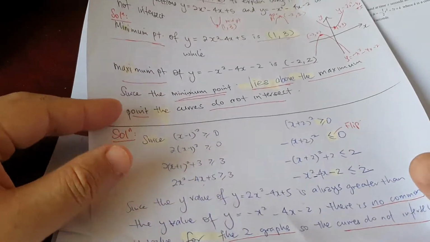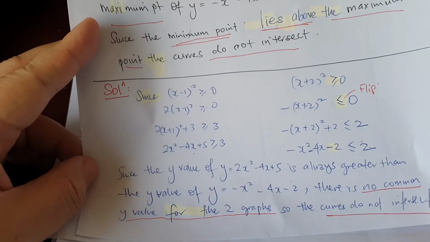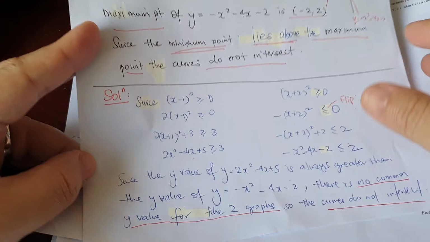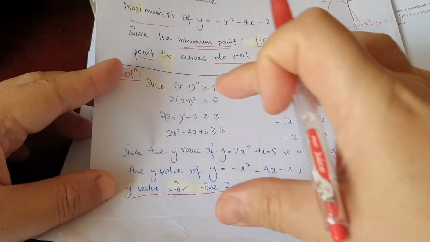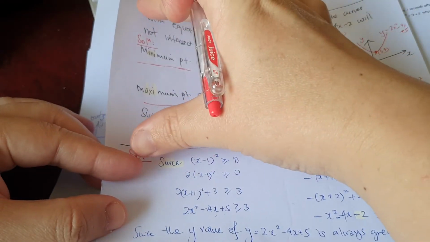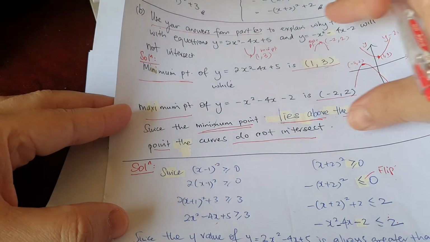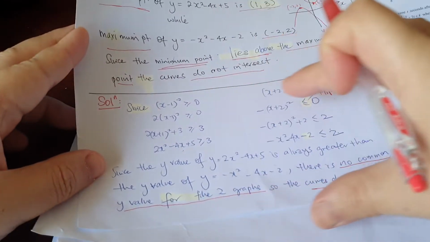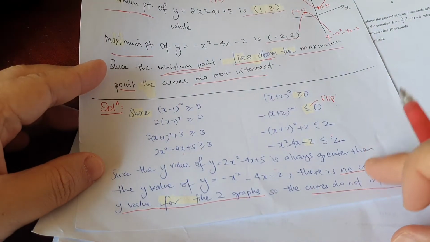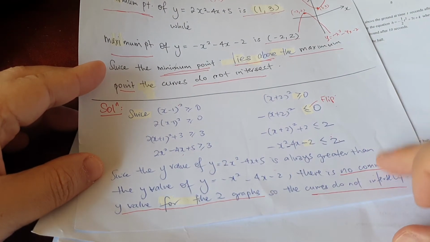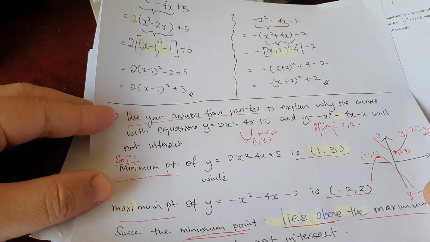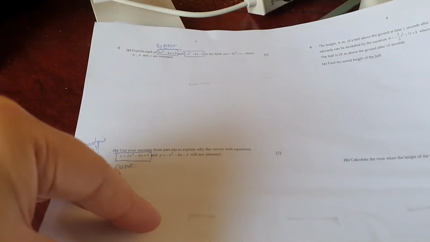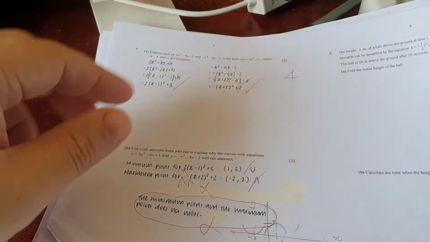Okay, so I have more or less finished discussing with you two ways of explaining. I strongly recommend you use this one, the minimum maximum point, to explain, and not this one. This one is not easy to explain. But if you know how to do it, then that's fine. You go ahead. Okay, now let's look through the common mistakes that some of us make.